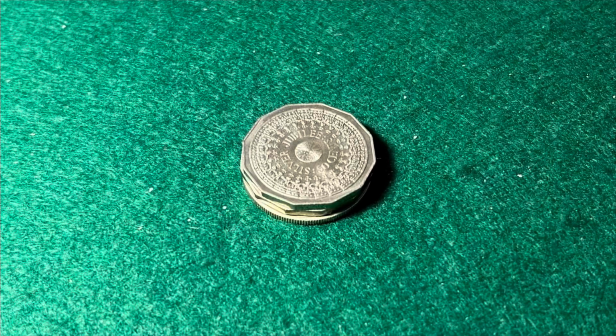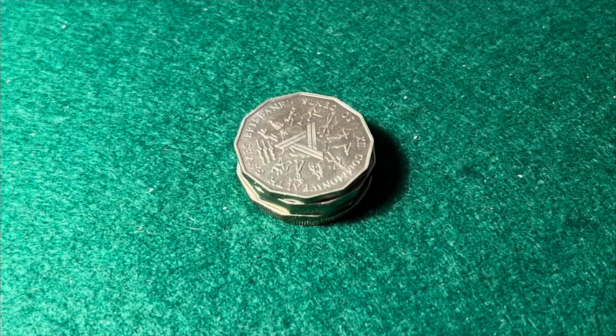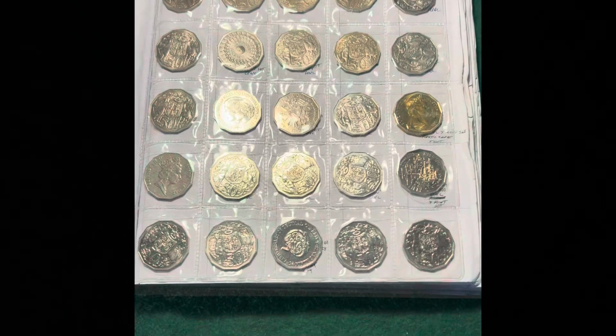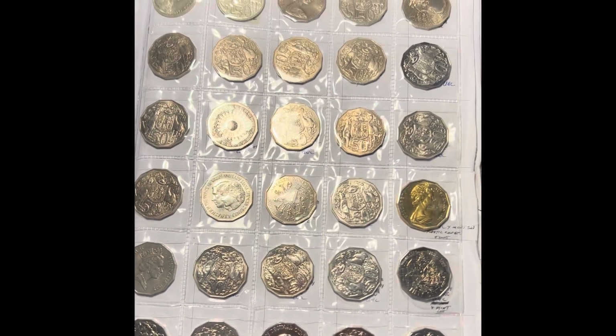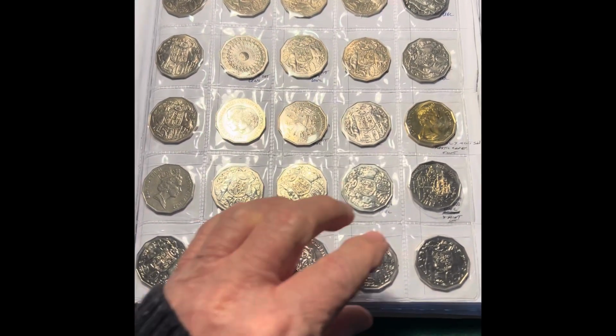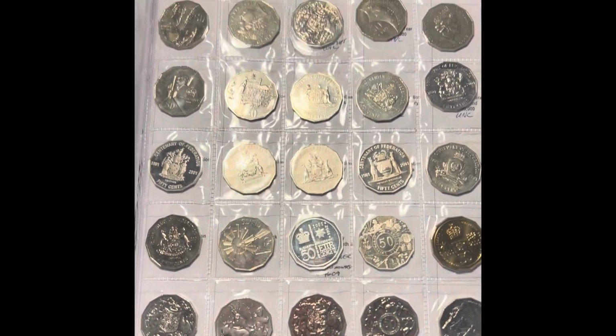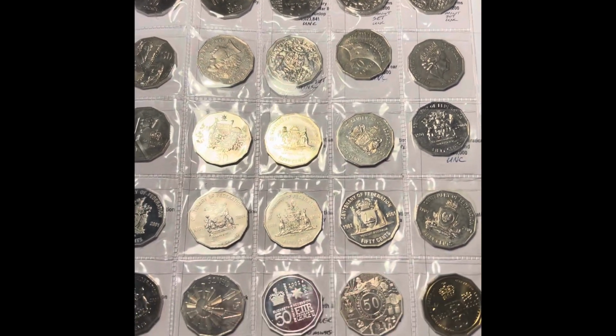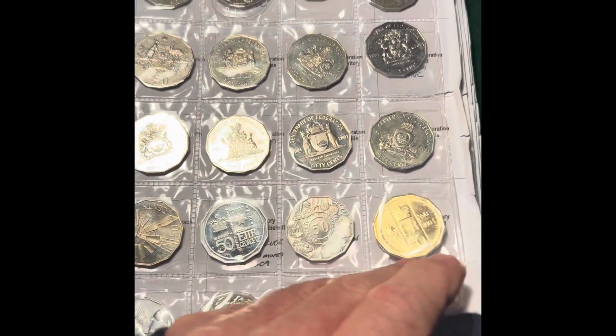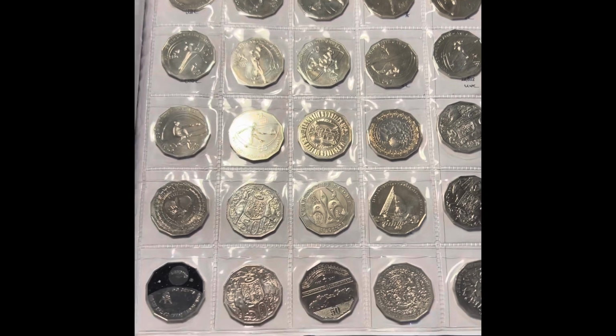In part 2 and beyond, we will be looking specifically at the commemorative 50 cent coin designs that can be found in the following 5 pages of this album. Some will be coins released for circulation, and others just for collectors. I will endeavour to let you know if they were released into circulation or not as we go along.